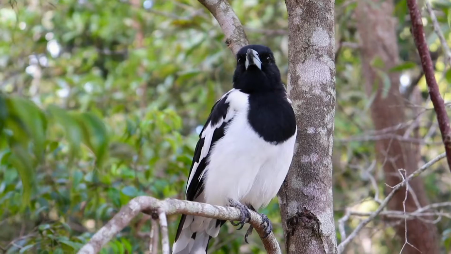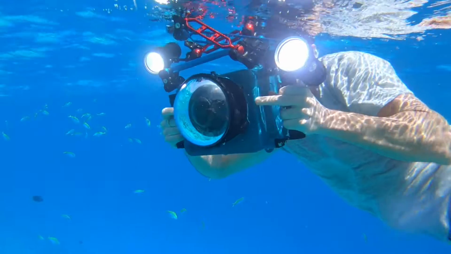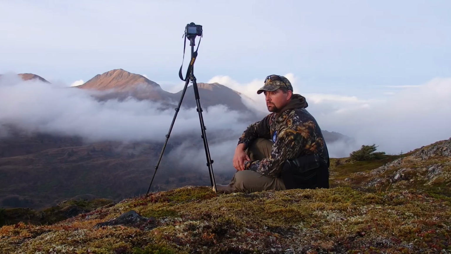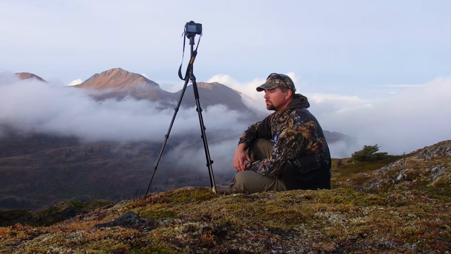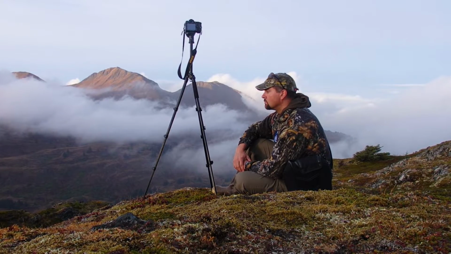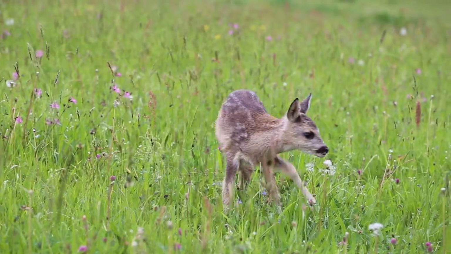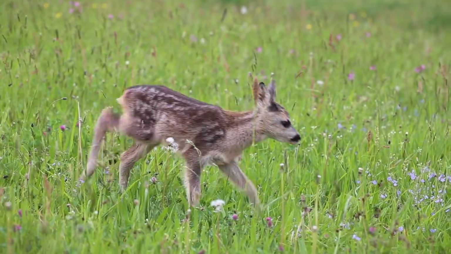Okay, to narrow it down, I think we have to think about what genre of landscape photography or subcategory of landscape photography we are really most interested in. I think your environment has a lot to do with that. So what do you have available? You might be interested more in nature photography and wildlife, and therefore that type of photography is going to dictate the lens that you use.